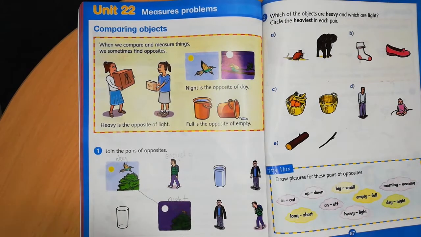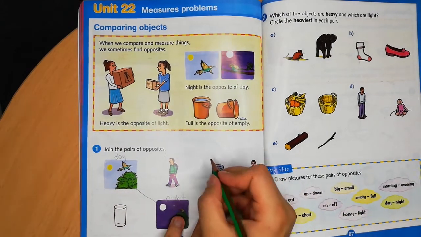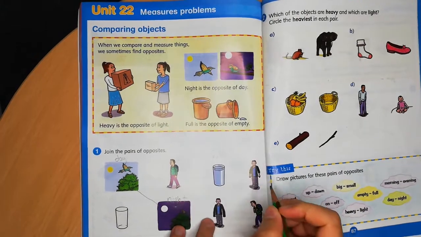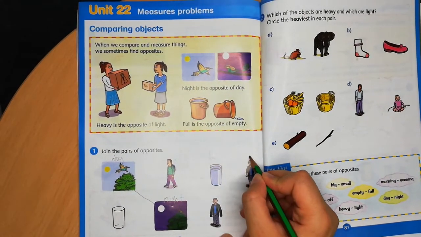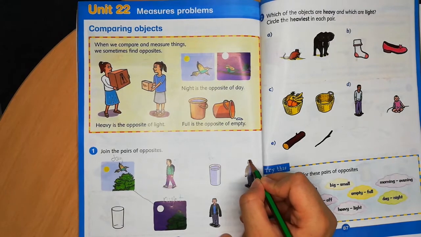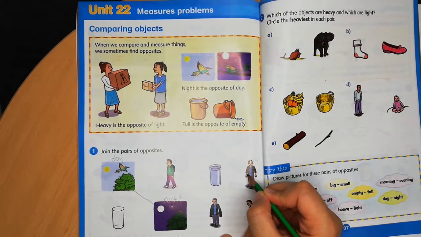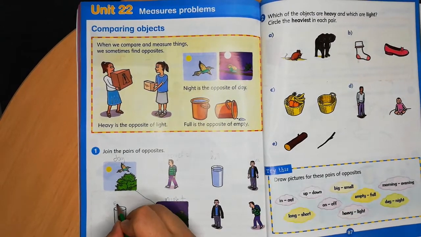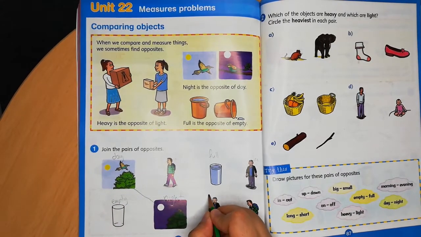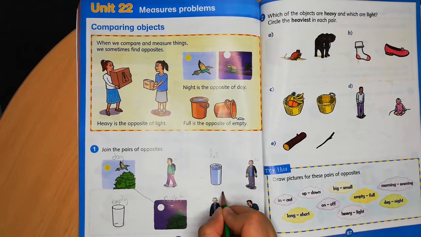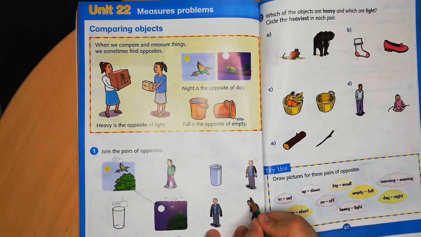He's all energetic and fun, and he's not tired. Here, full. Here, short sleeves. Here, empty. Long sleeves. Tired.